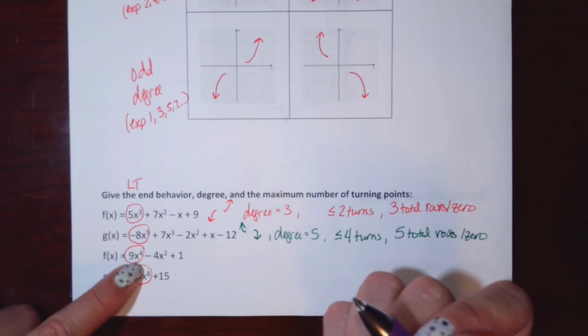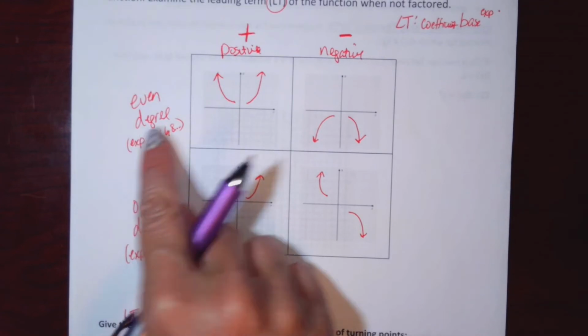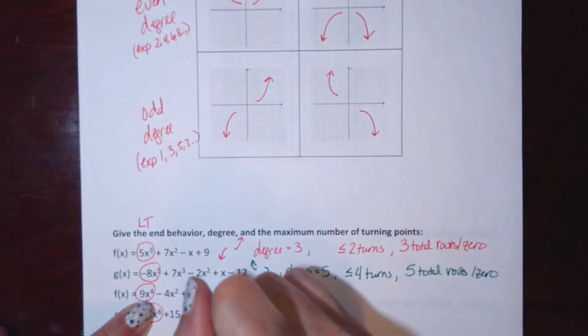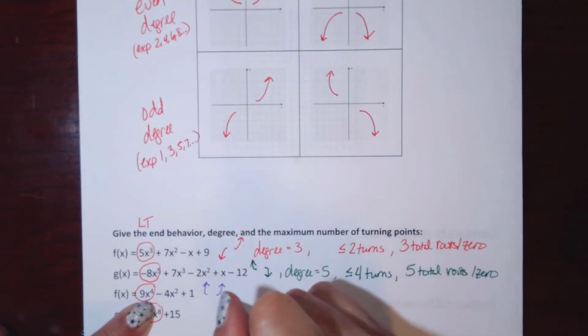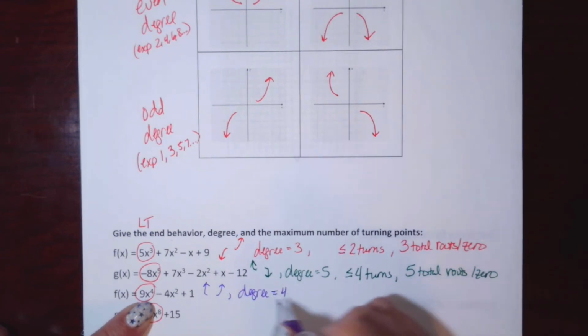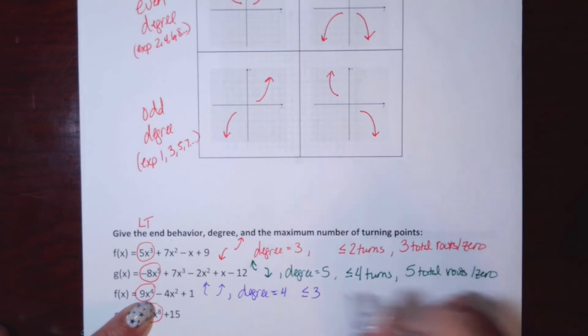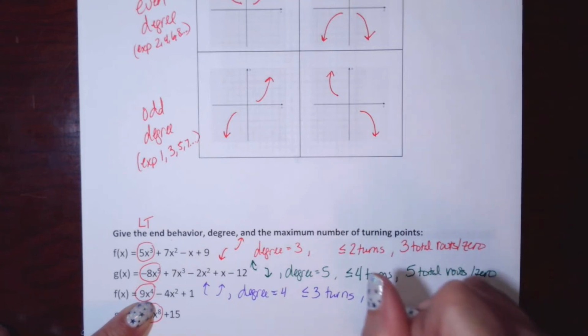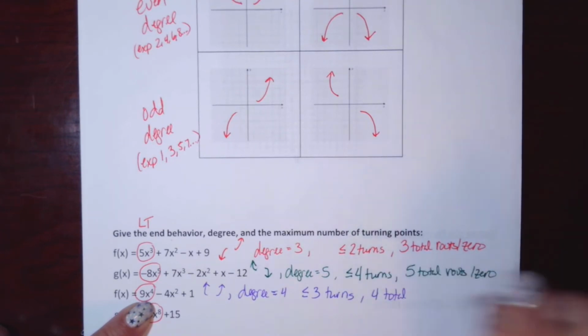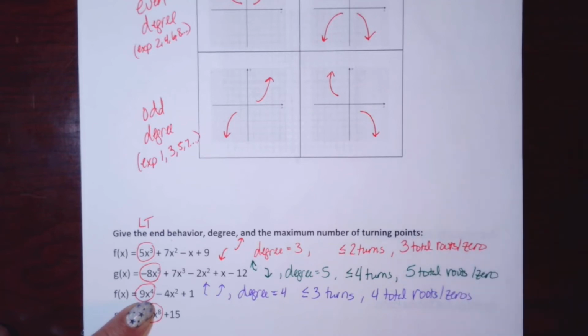So for the next one, f of x, my leading term is 9x to the 4th. That's an even degree, a positive coefficient, so both ends are going to go up. Since my degree is 4, 1 less than that is 3. So I'm going to have less than or equal to 3 turns. So up to 3 turns, and my degree, 4 total roots, or zeros, for my function, places where the graph intercepts the x-axis.